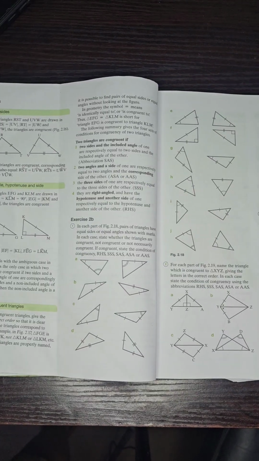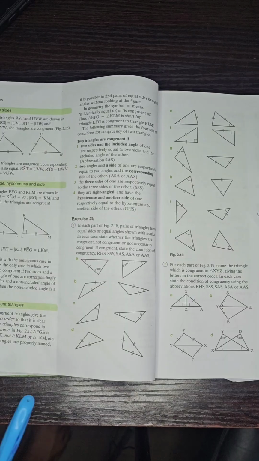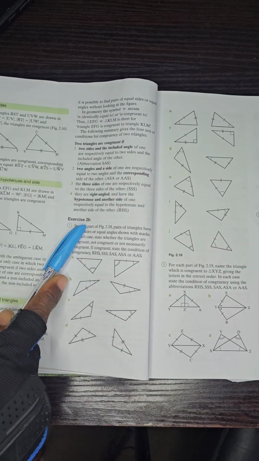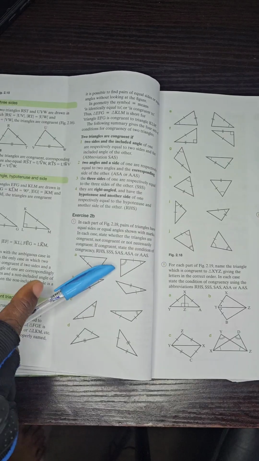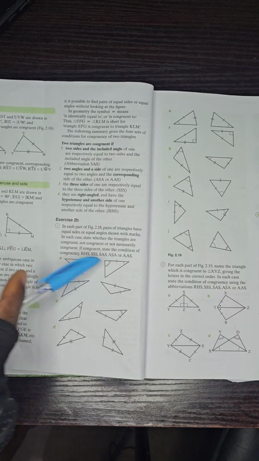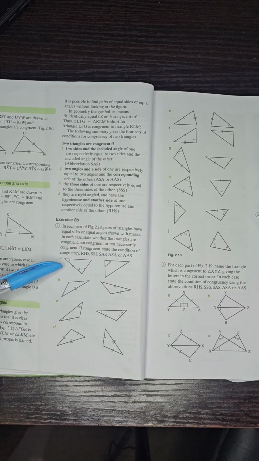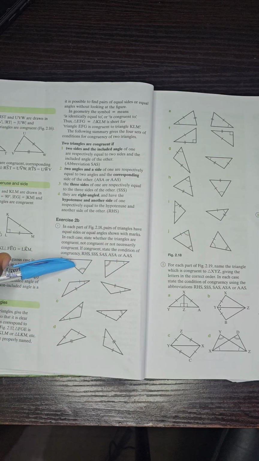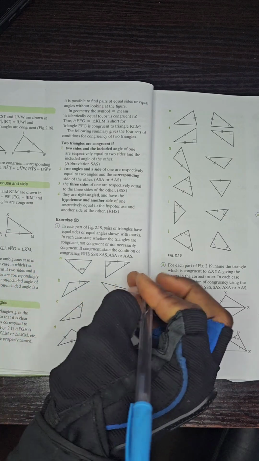We are going to deal with a lot of examples to make sure that we understand this congruent triangle. In this example, exercise 2b, we are given a lot of triangles and we are to ascertain if they are congruent or not. The first one, is this congruent? Yes. Because it has two angles equal and the corresponding side, the side between the two angles, equal. So A is congruent.